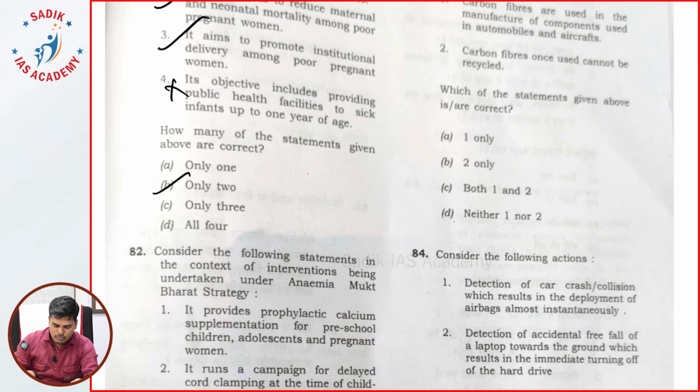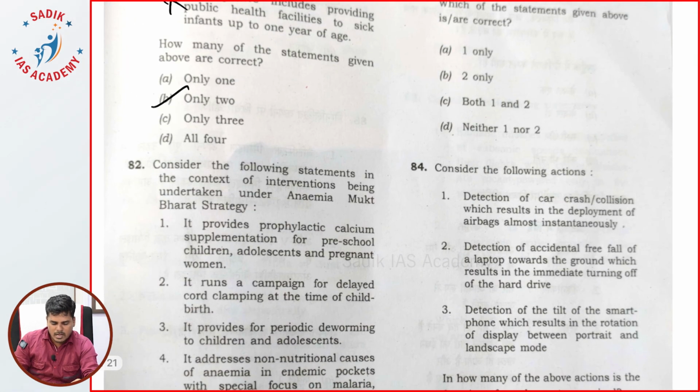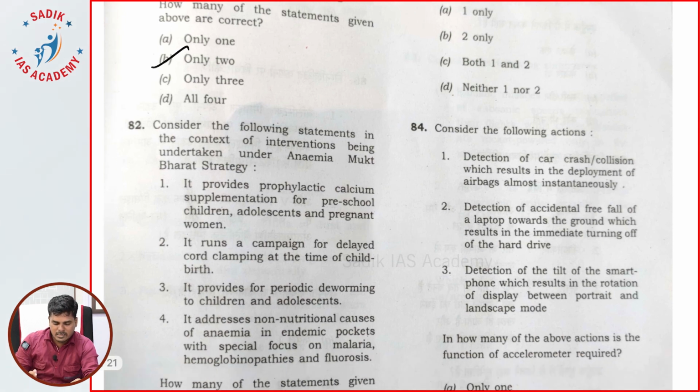Question number 82. It is about the Anemia Mukt Bharat strategy. It provides prophylactic calcium supplementation for preschool children, adolescents, and pregnant women. So these are the interventions under this scheme. The statements: it runs a campaign for delayed cord clamping at the time of childbirth.